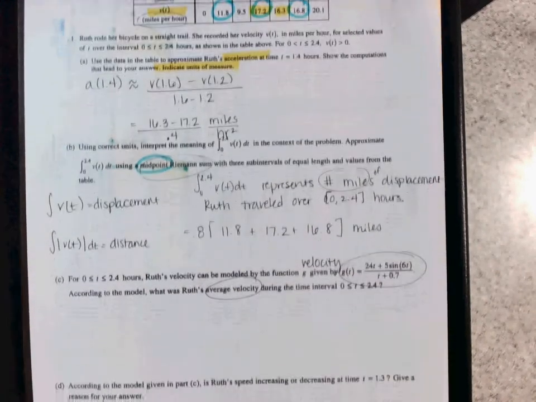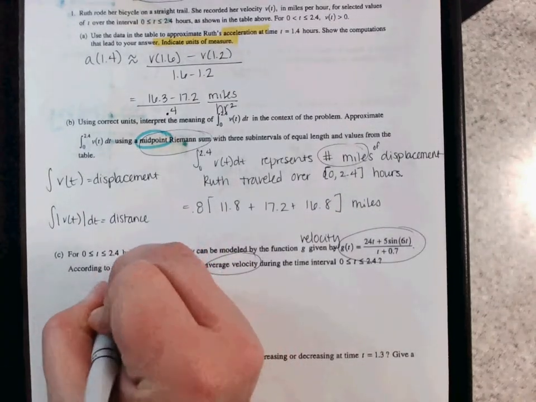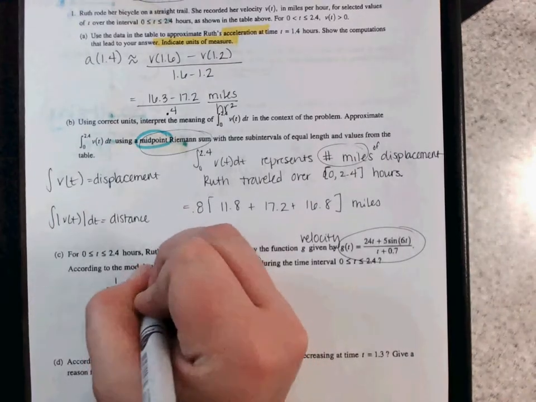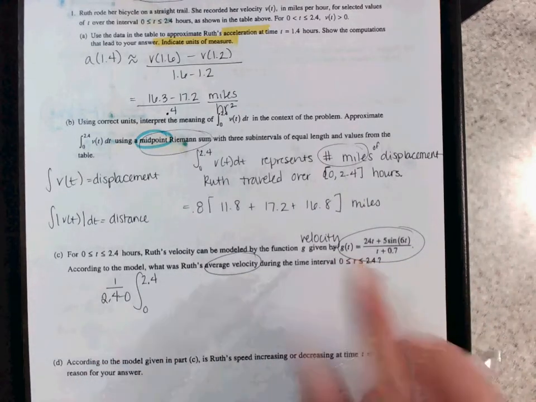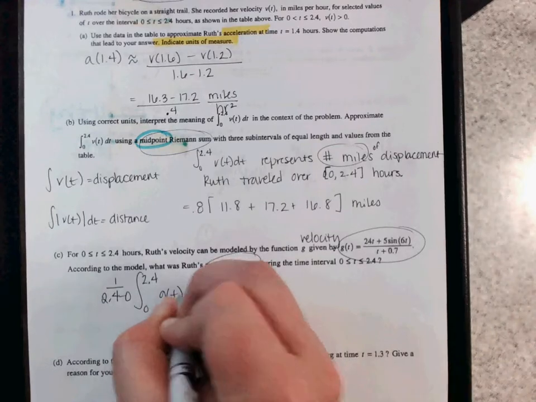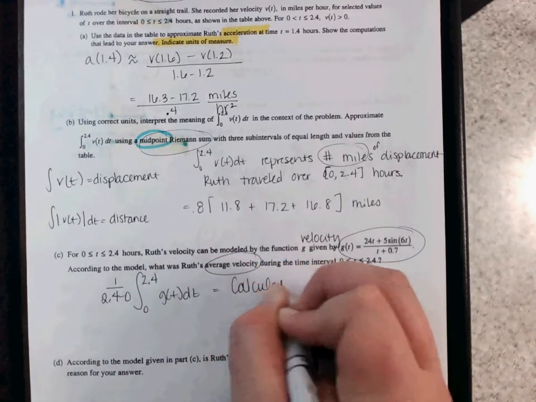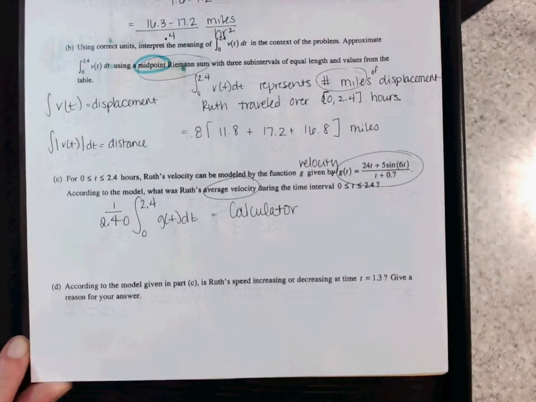What's the formula? 1 over 2.4 minus 0, integral 0 to 2.4. And then it would have been your function. You can either write g of t, or you can write the whole thing out. Now, this one you would have had a calculator for, which we're not going to type in. Hopefully you know how to do that. If you don't, I don't know, you've been dead for a while.